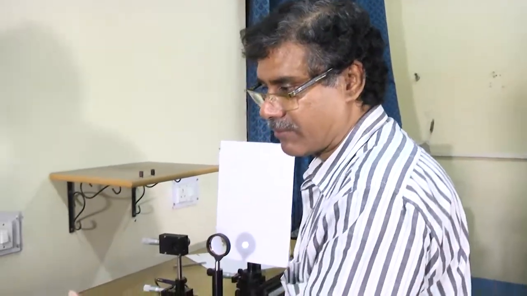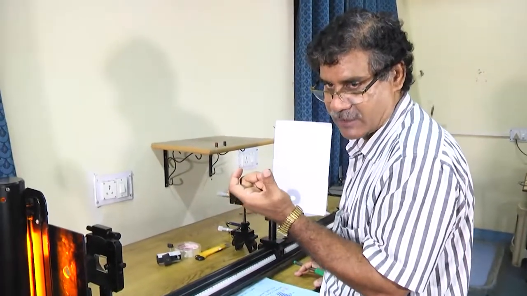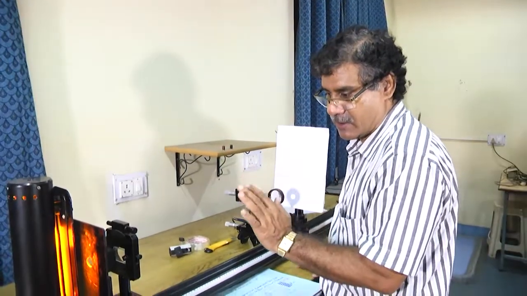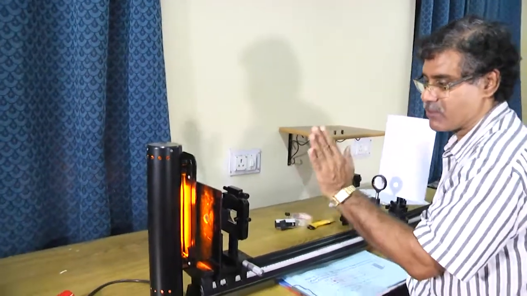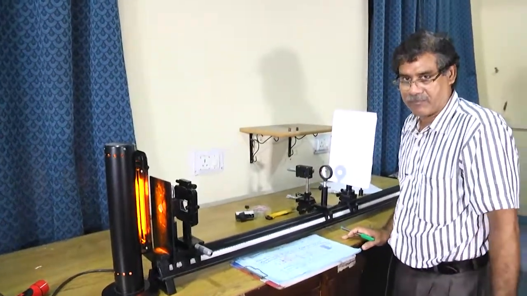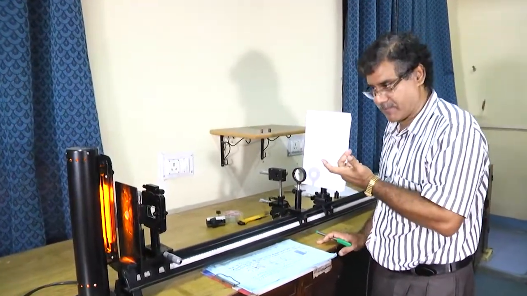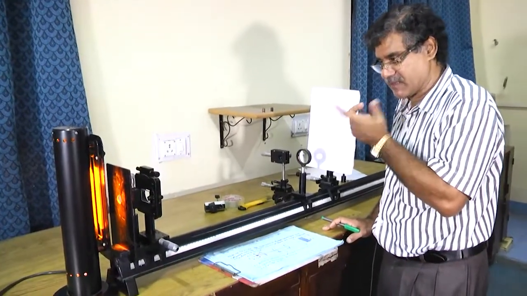Okay, so using this eyepiece, you can find out the d1 and d2 for 2 or 3 positions of the screen. Now the distance of the virtual images s1 and s2 is measured. So in no way can you disturb the position of the slit and the position of the bi-prism, because the two coherent source distance is defined.